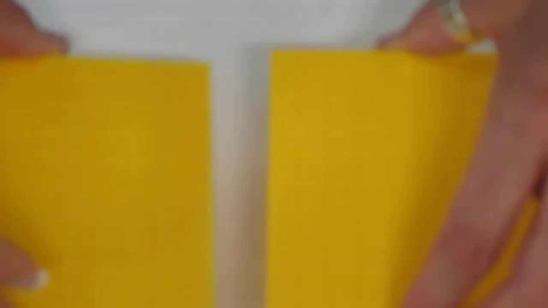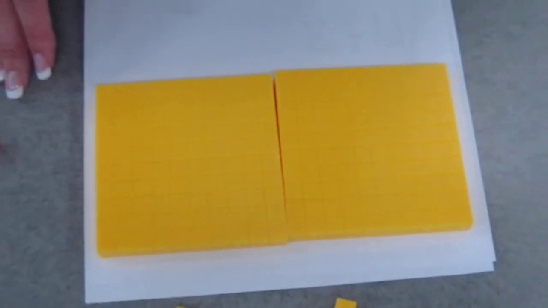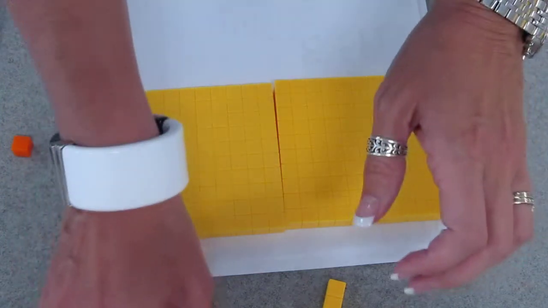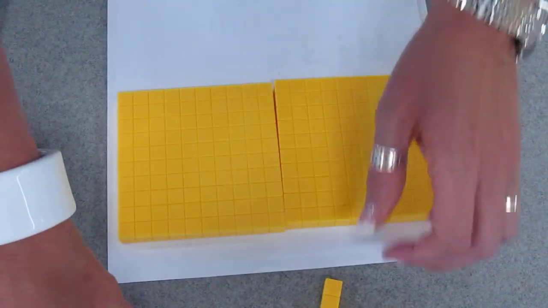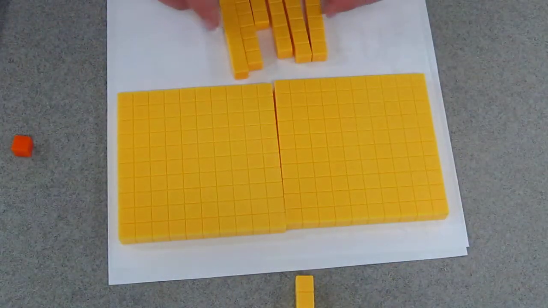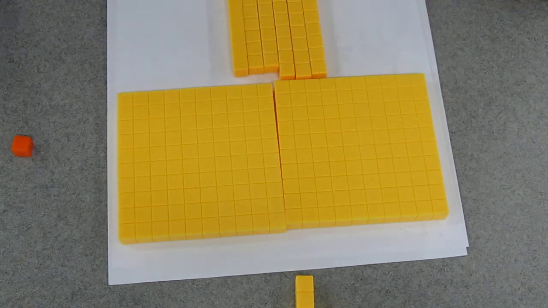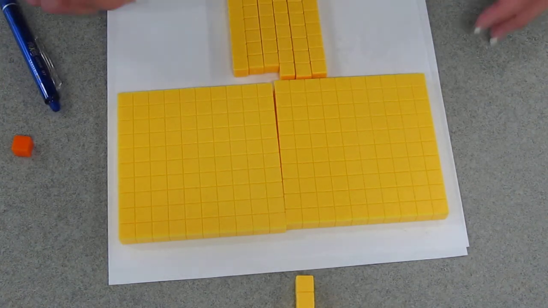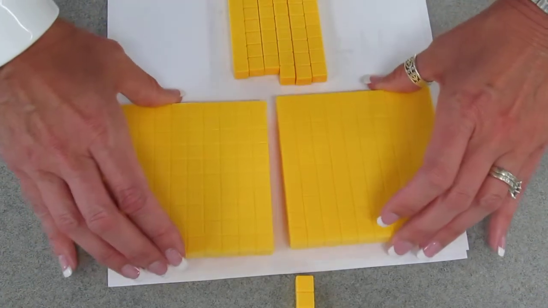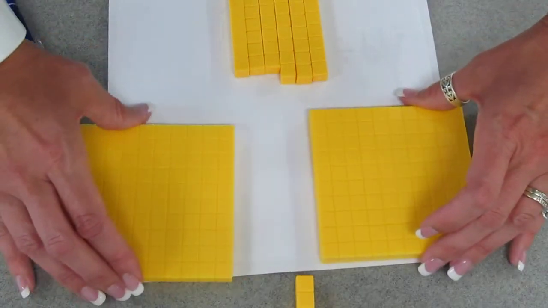So if I have 2 of these, 1, 2, and now I need 6/10. Let me zoom out a little bit. All right, I have 2 wholes and I have 6/10. Now I need 2 groups, right? So it's divided by 2. I can split the 2 wholes into 2 groups.